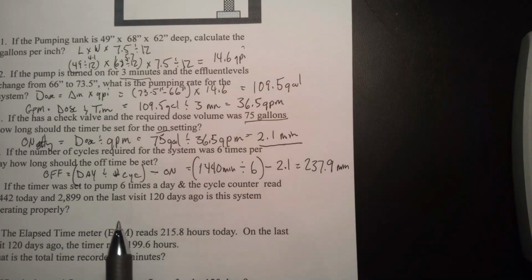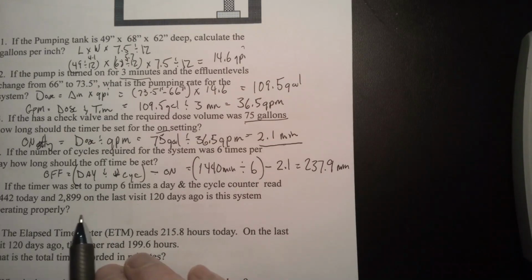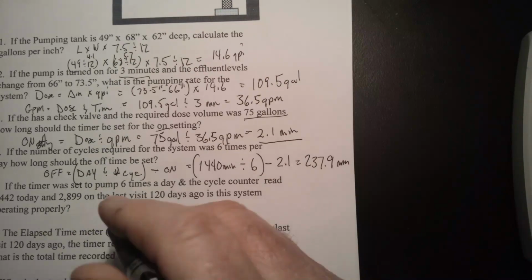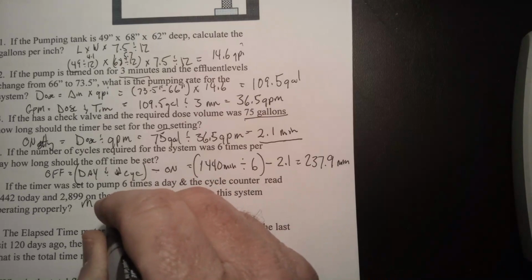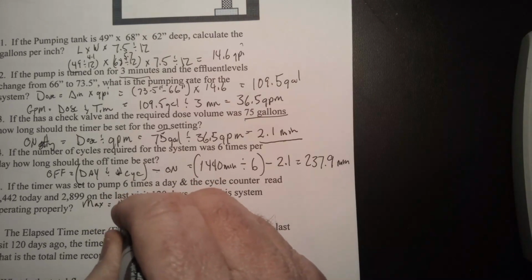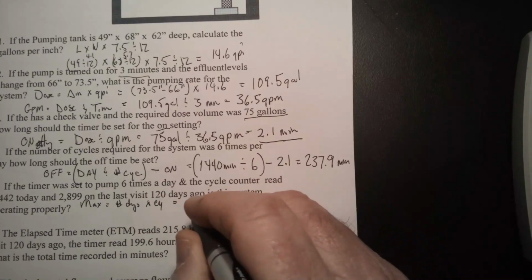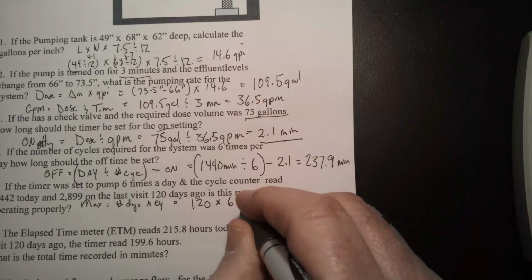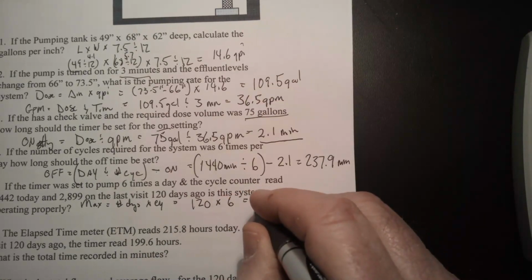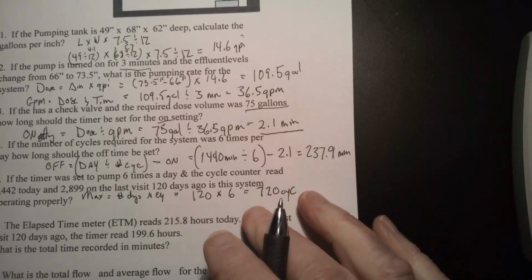If the timer was set to pump 6 times a day and the cycle counter read those numbers, is it working properly? Well, the max should equal the number of days times the cycles, which is going to equal 120 times 6, which is a total of 720 cycles. So that's my max number.